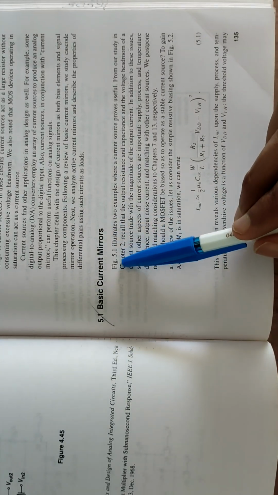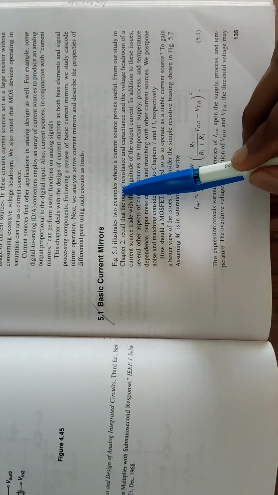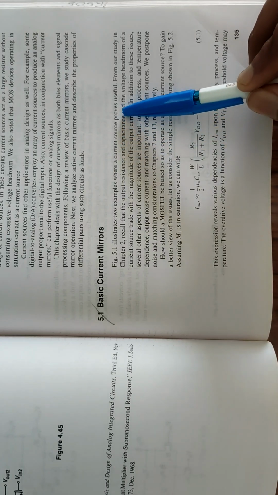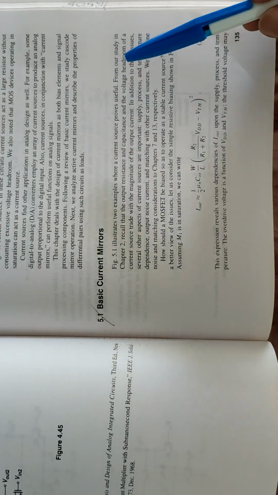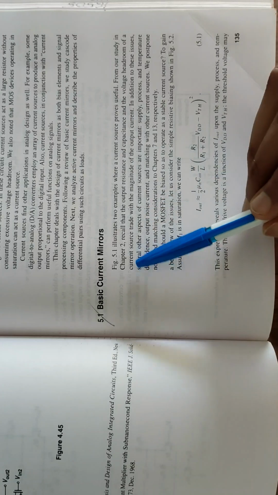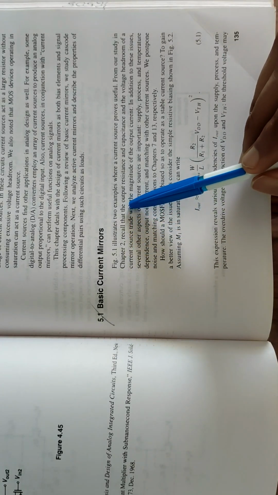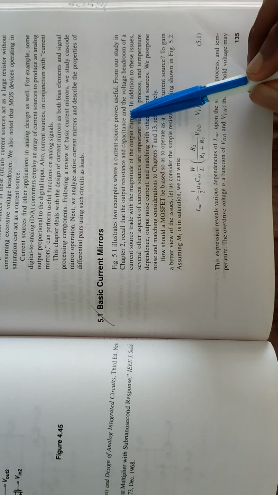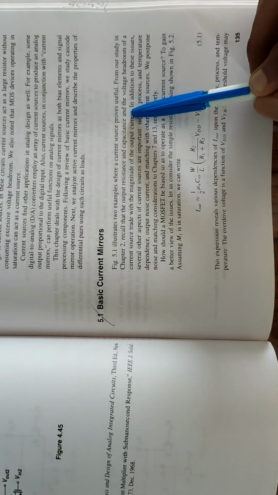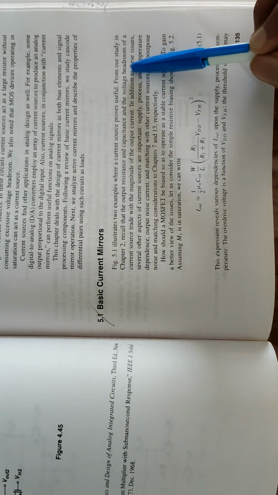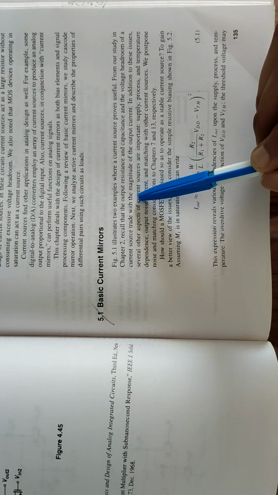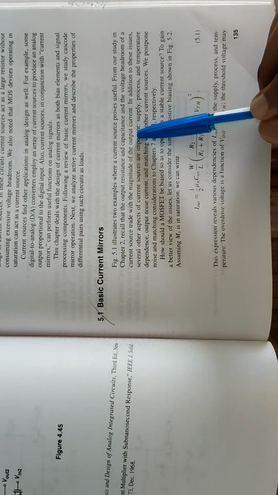AC current mirrors. The figure illustrates two examples where a current source proves useful. From our study in the previous chapter, recall that the output resistance and capacitance and the voltage headroom of a current source trade with the magnitude of the output current.